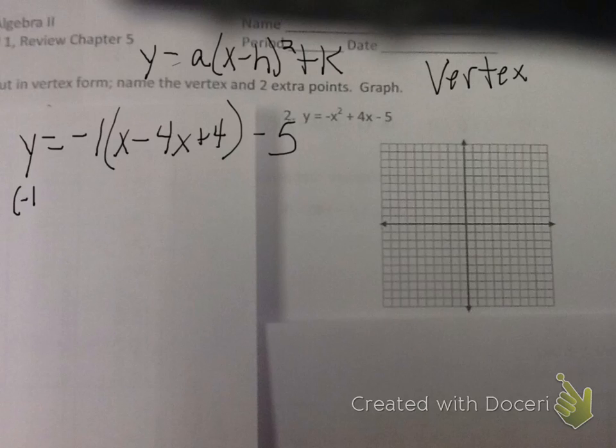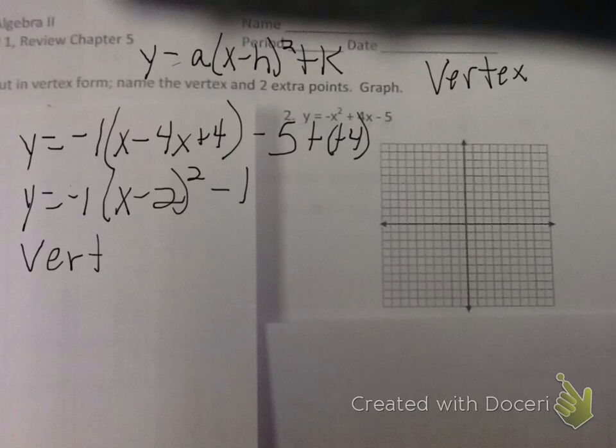Now, we have to multiply the negative 1 times the 4 and get negative 4, so we're going to do the opposite, so that will be minus a negative 4. That's a perfect square trinomial, which is (x minus 2) squared, and we get negative 1. So the vertex is the opposite of h, so that's (2, negative 1).